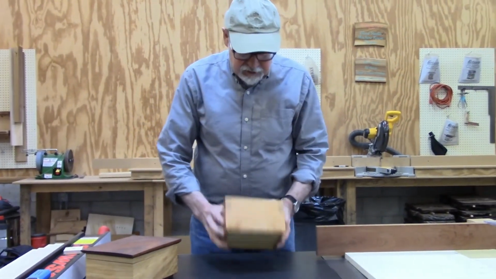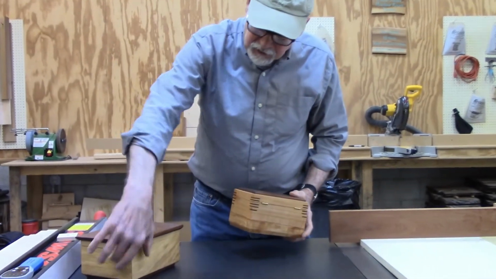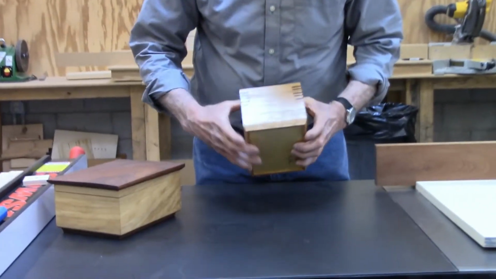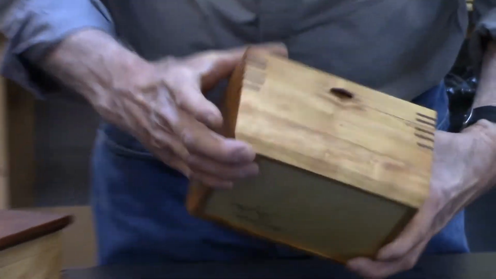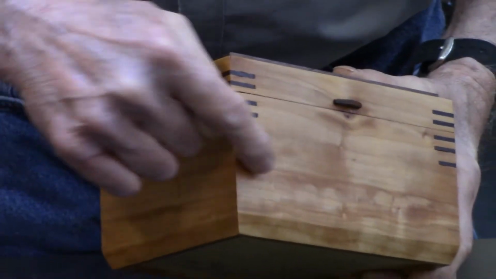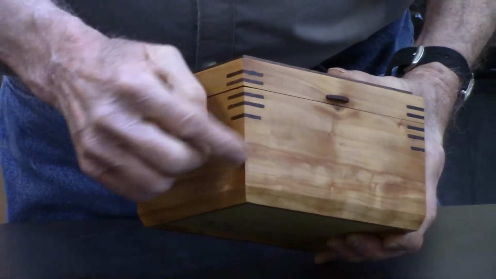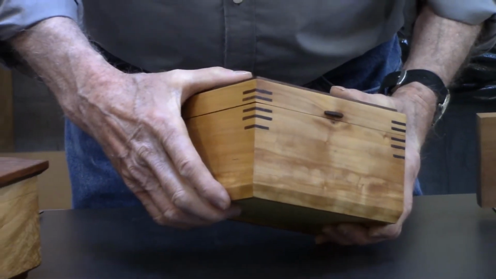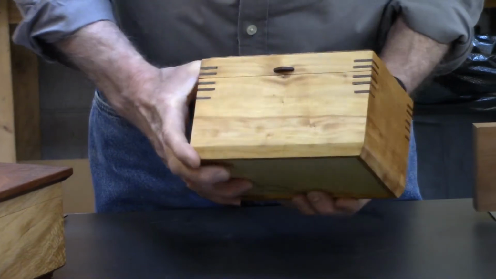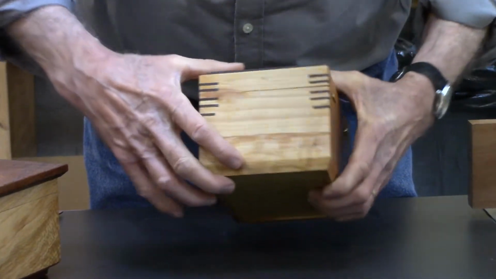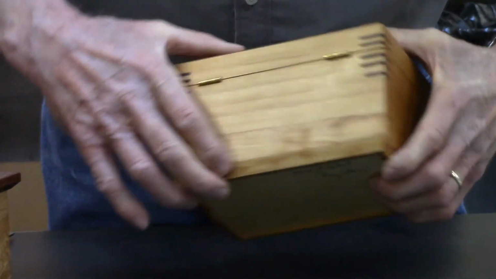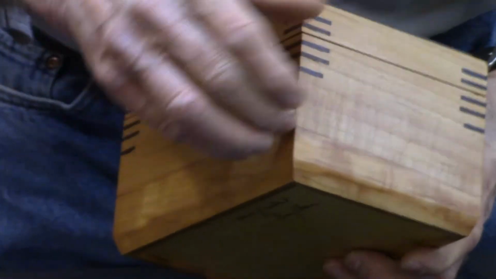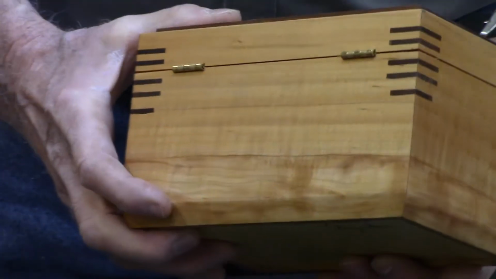So this is called a four-corner match, and this is called a three-corner match. And you can see that this piece right here and this piece right here, the grain doesn't line up. That's because this is only a three-corner match. But if you look at this corner here, and this corner here, you see there's a continuity of grain.